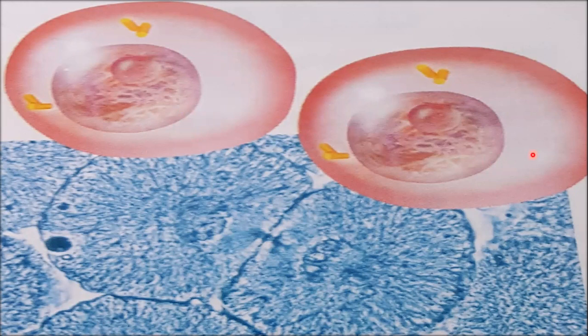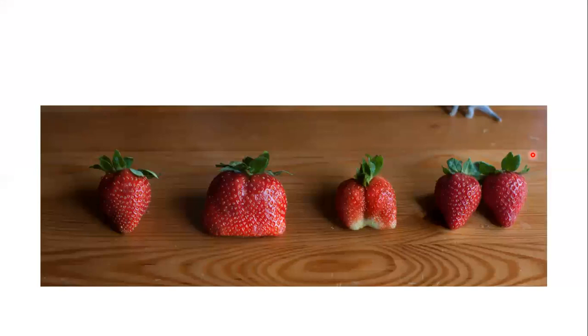Let's have a quiz for this lesson. I want you to imagine that cell, when the cell is divided into two cells, what happened? Like a strawberry.